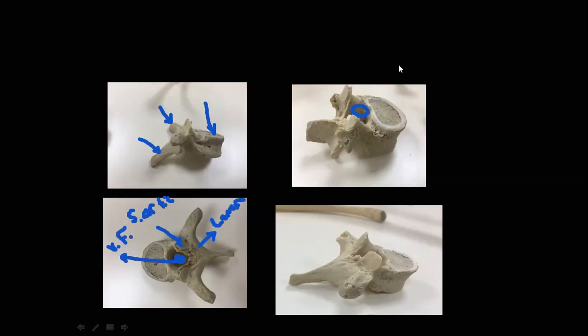The second question here, please identify the name of the vertebra, as we talked before. Identify this one. Typical. The last one.